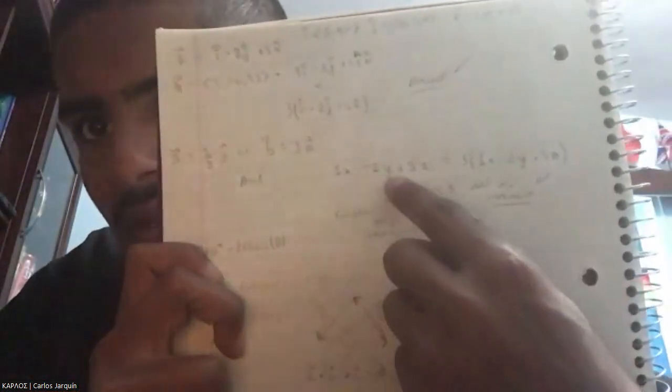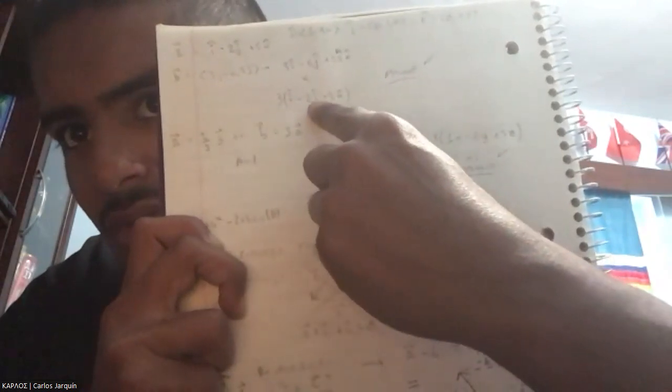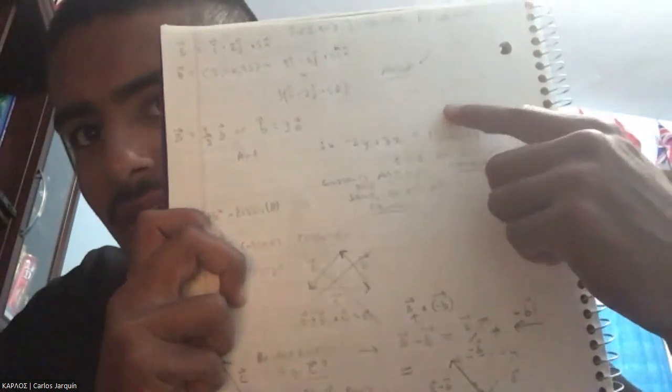So this is vector A right here, which is the 1, the -2, and the 5, but now I substitute the I, J, K for the X, Y, Z. And here's vector B, which was 3I, so 3, 1X, the -2J, or the -2Y, and then the 5K, which is the -5Z. And what I said was, okay, then let's factor these out.